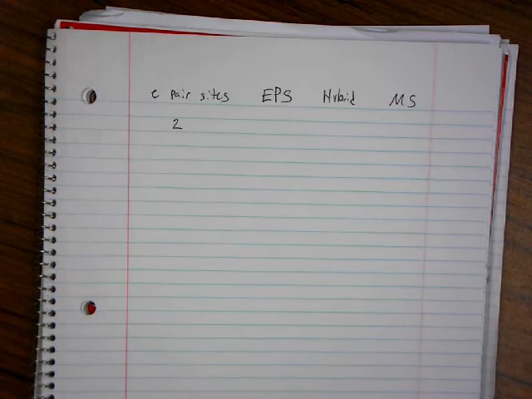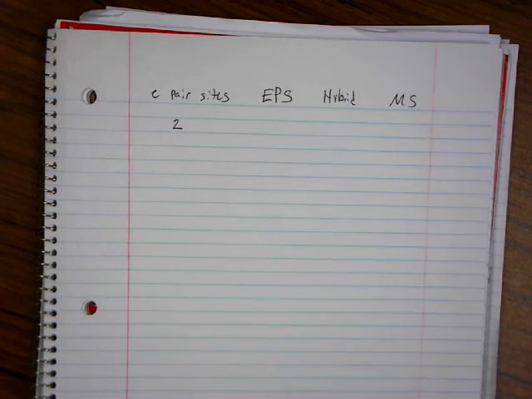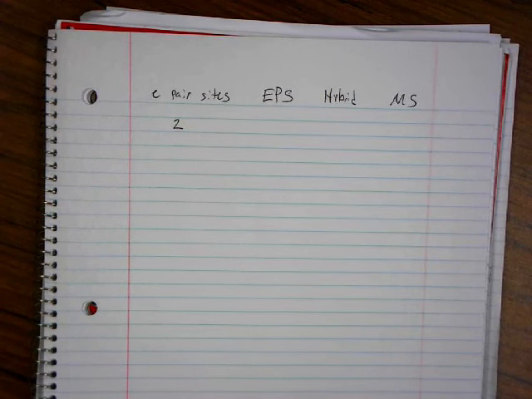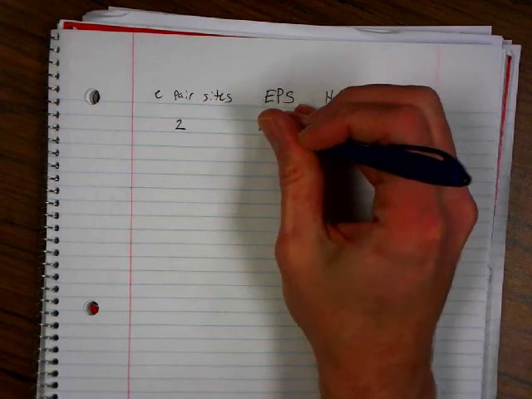So, if I have 2 electron pair sites, I'm going to go back here and delete my lone pairs. If I have 2, what is my electron pair structure? Linear.